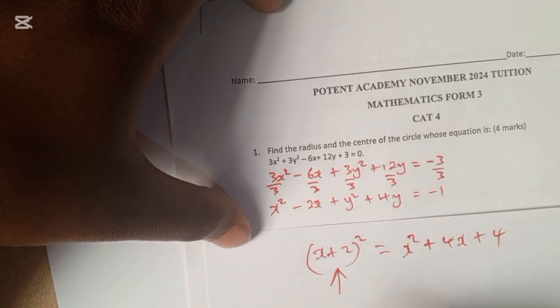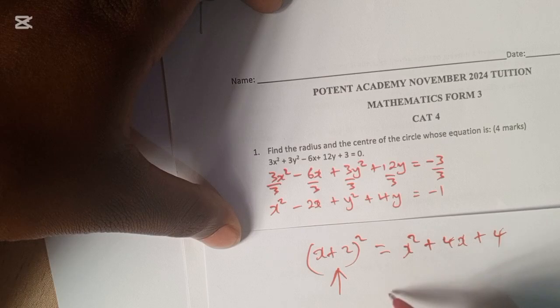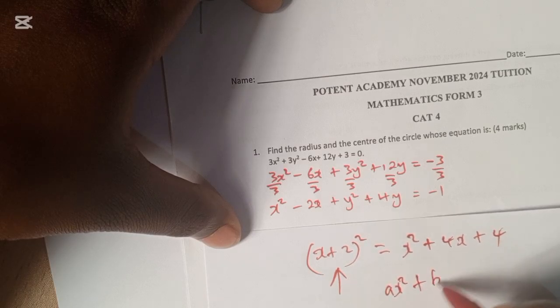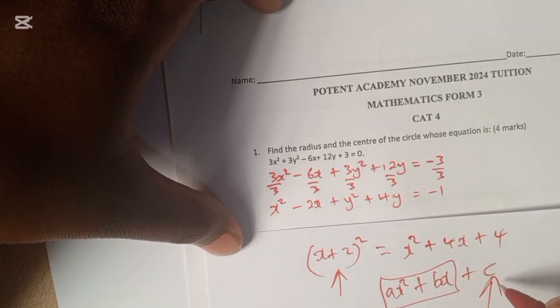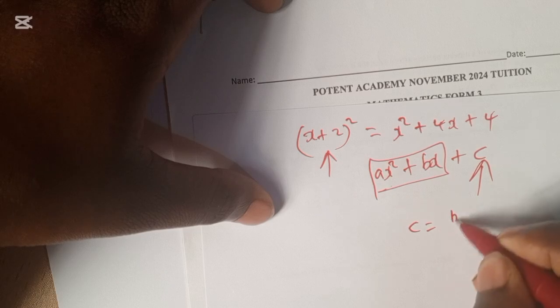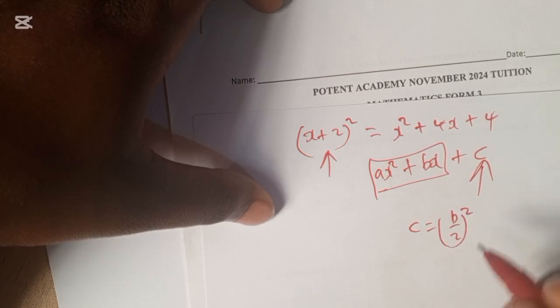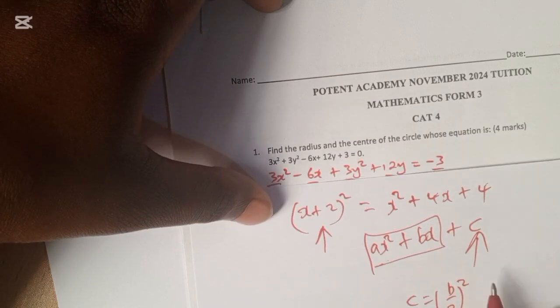So what you will note here is that x squared minus 2x is like having ax squared plus bx plus c. You want to find c. For a perfect square, c is equal to (b over 2) squared, where a is 1. If a is 1, c is then given as (b over 2) squared.